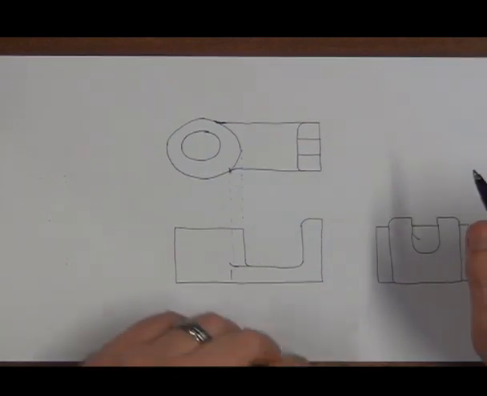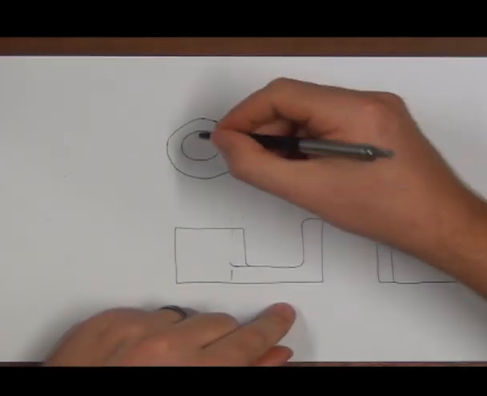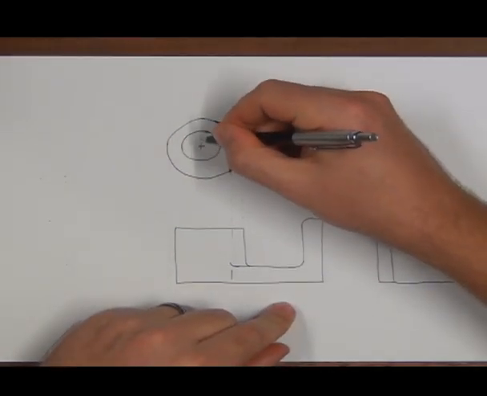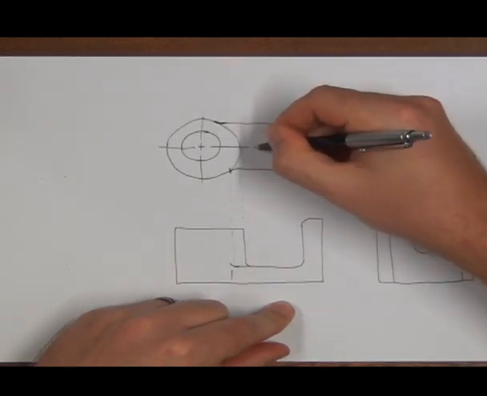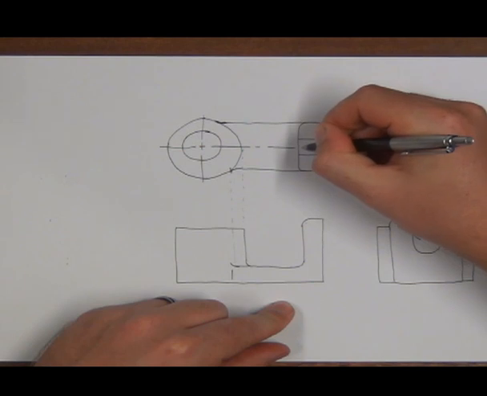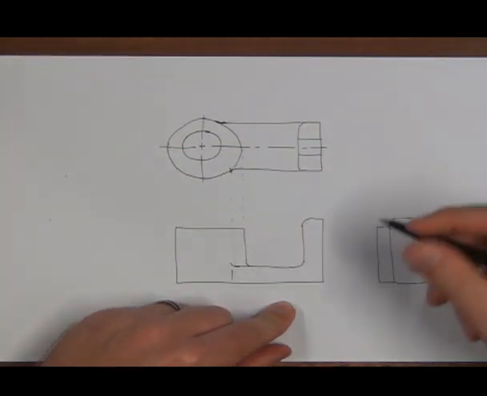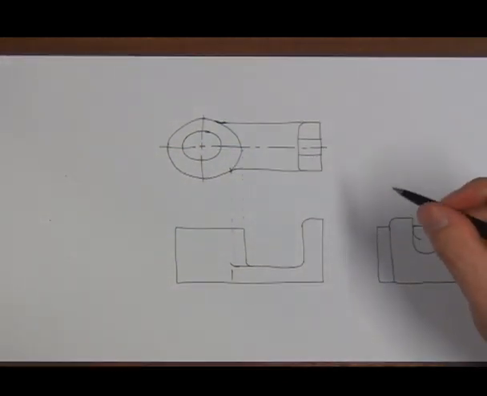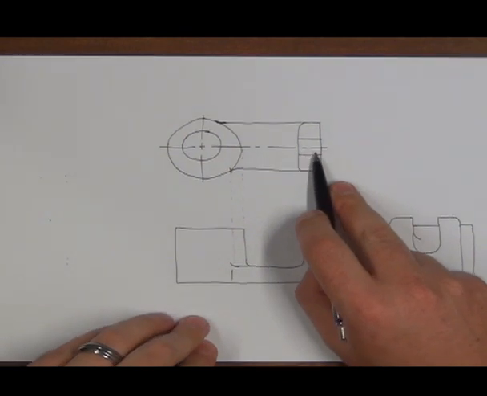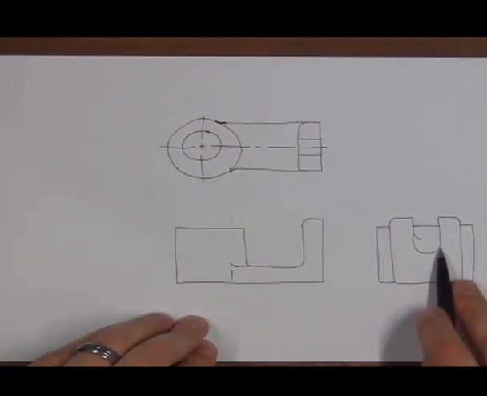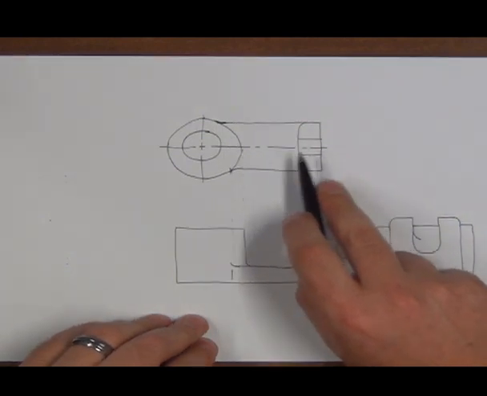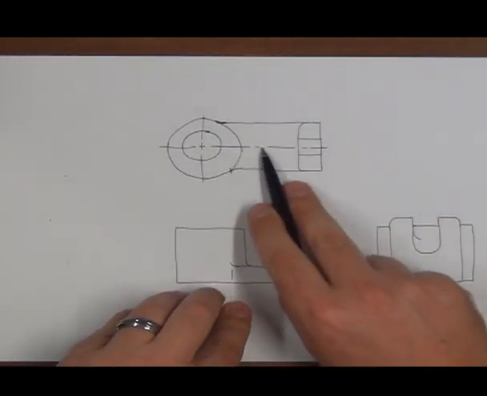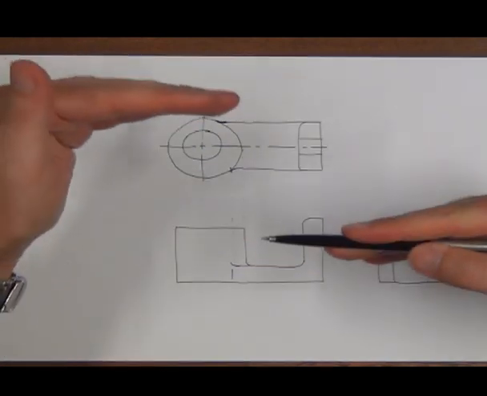Okay, next what I can add is I can add my center lines. Because this groove, that arc over there, is in line with my big circle, I'm using the same center line, and doing that shows that these two are on the same level.